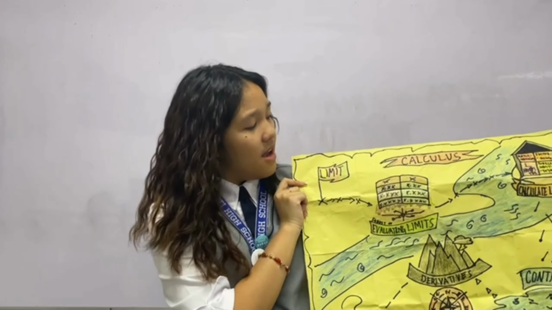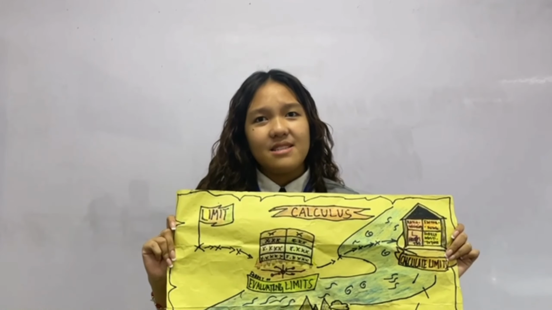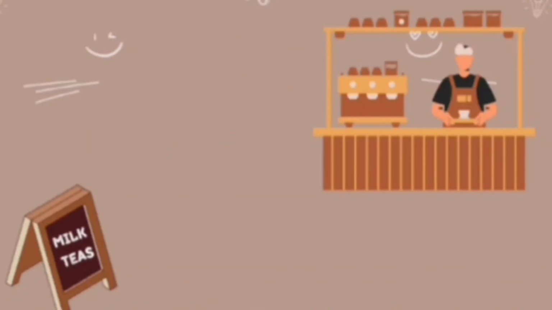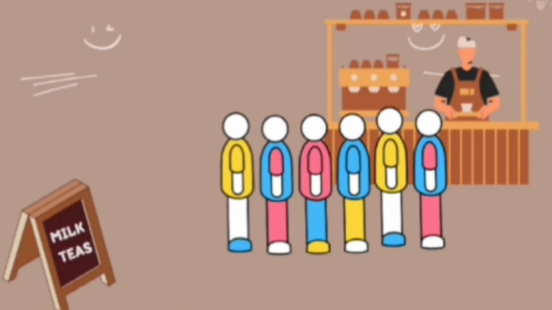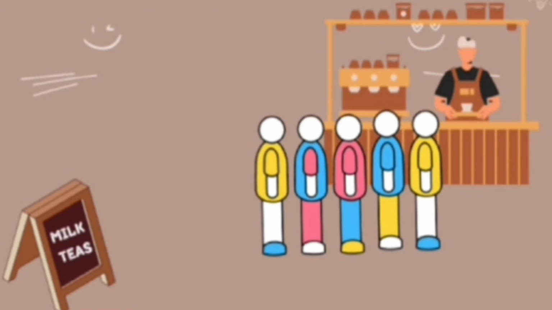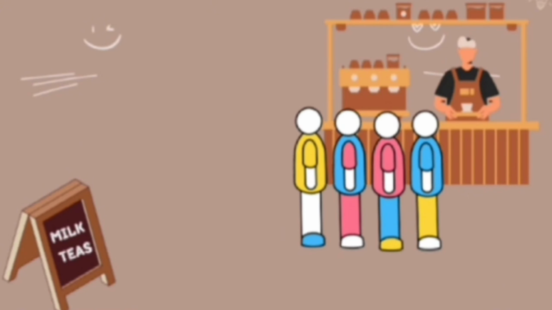Here's the map. Can you tell me what our first topic is? Correcto, defining limits. Do you have any idea what a limit is? Imagine you're at a milk tea shop. The counter is right there, but there's a long line. As you move forward, you're getting closer and closer to ordering your drink, but technically, you're not there yet.